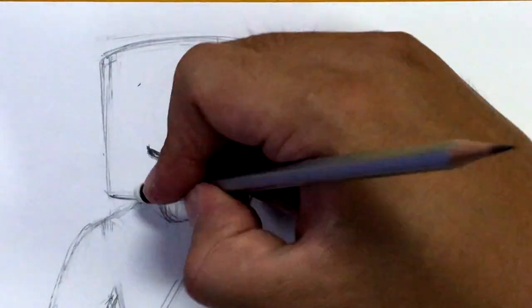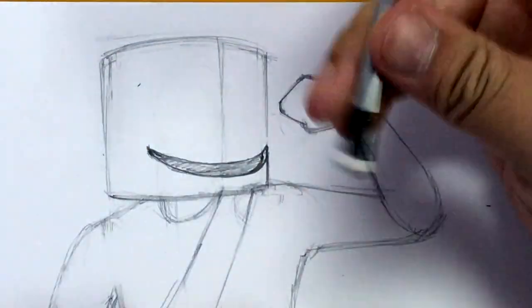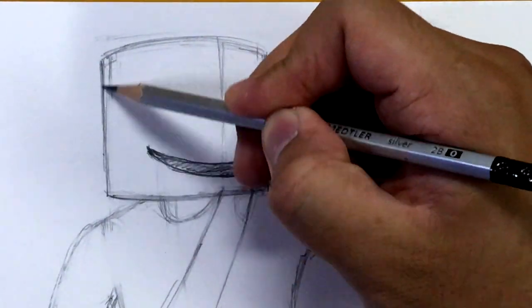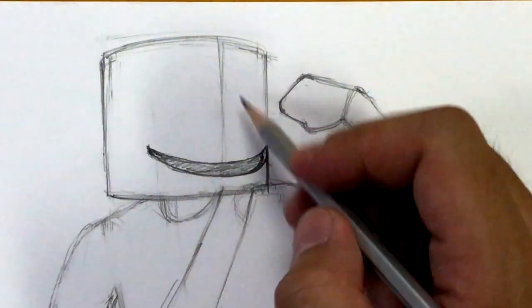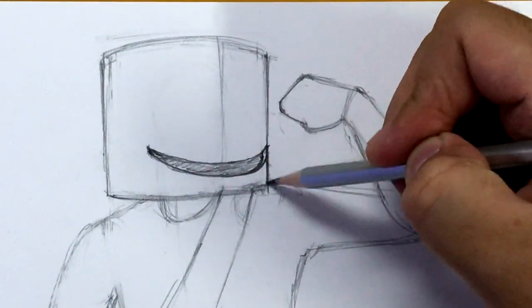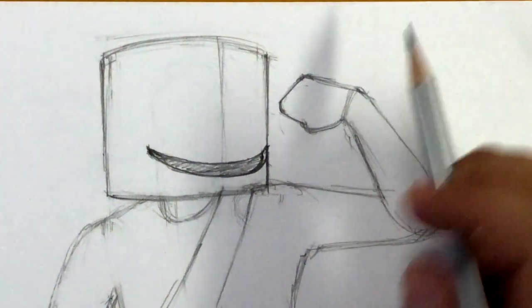And I did forget to mention the reference photo that I'm using will be down below, so go check that out if you guys want an idea of what I'm drawing. It's not going to be perfect. I am simplifying the picture a little bit, but for the most part, if you want to get an idea of what I'm drawing, it's down there.